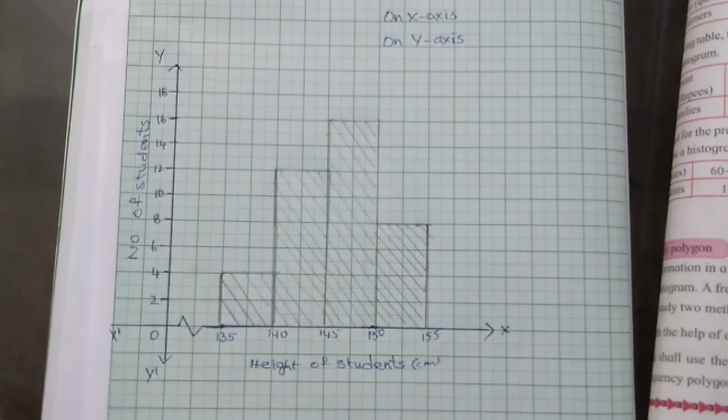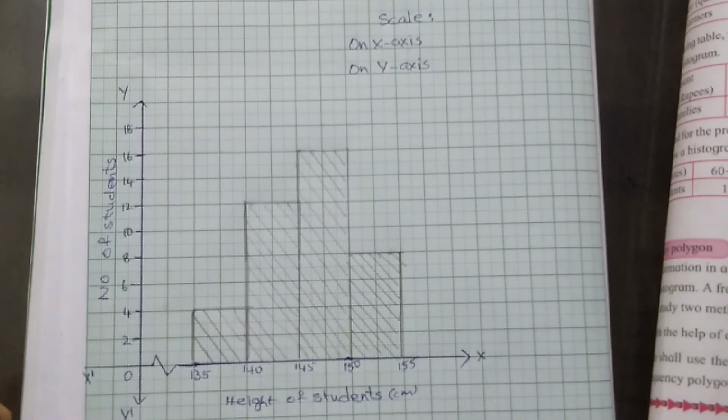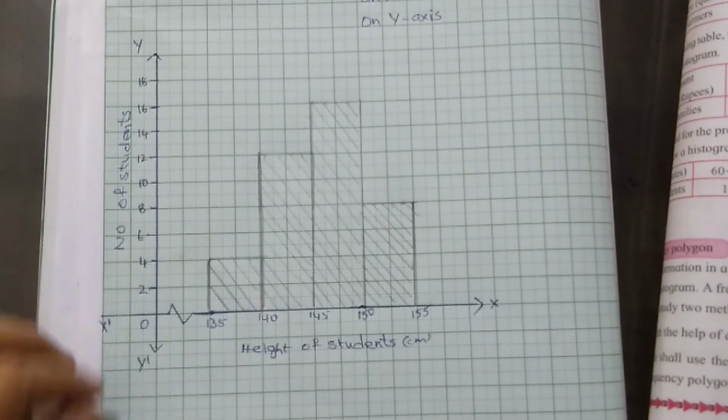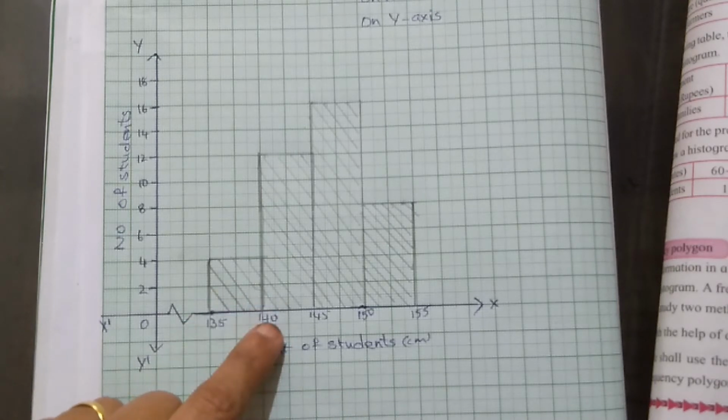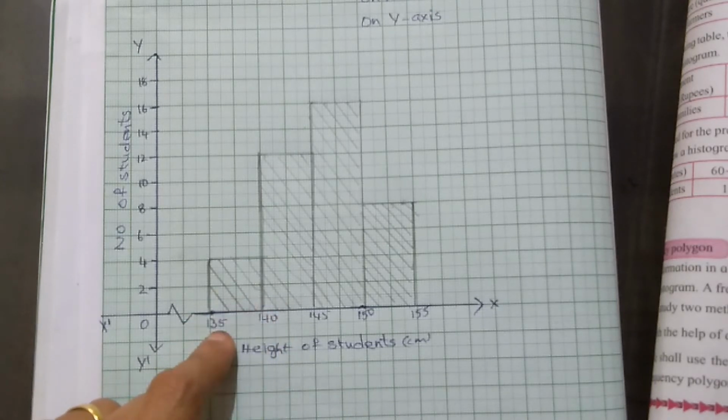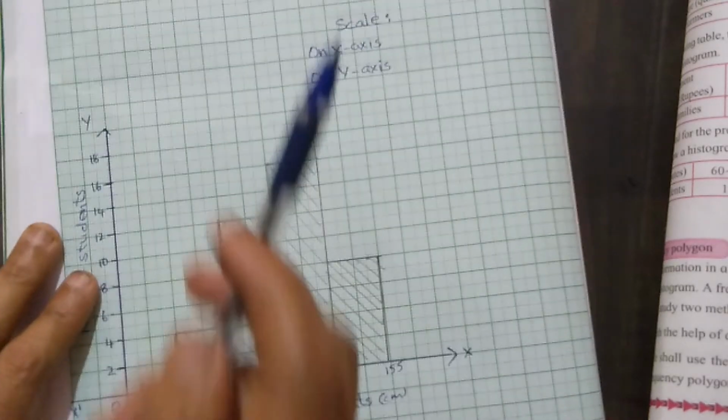Now you have to write down the scale also. On x-axis I have taken how much? Difference is how much? Between 140 and 135, subtract, you'll get 5 centimeter.